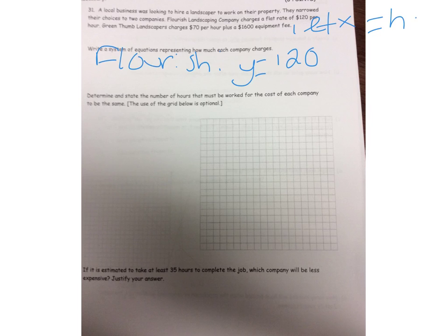System means 2 equations. So we're going to have one equation for the first landscape company, which is going to be Flourish. Sorry about my bad handwriting. And that is going to be your total fee is equal to $120 per hour. So we'll let x equal hours. And y is our total cost.